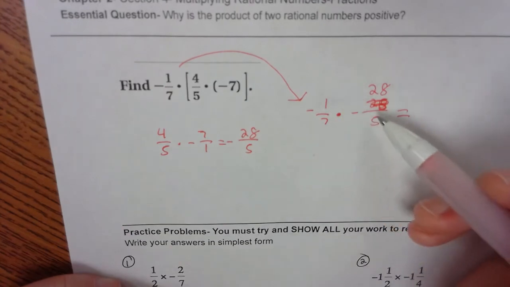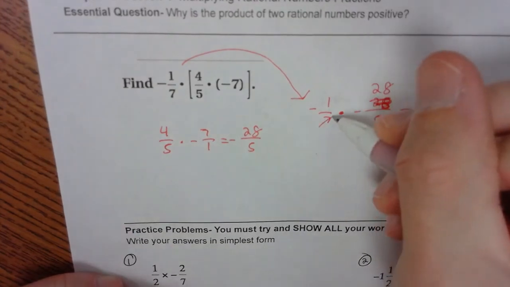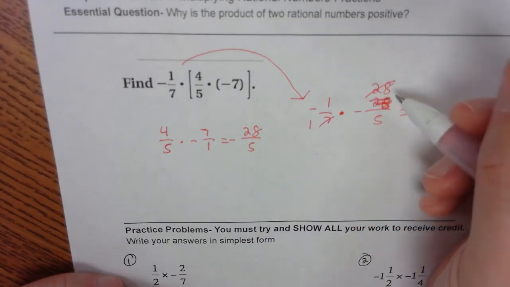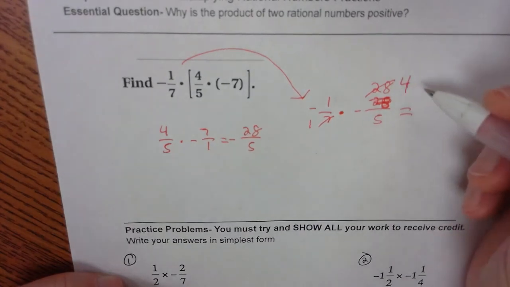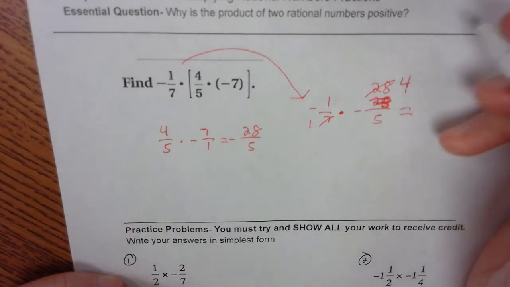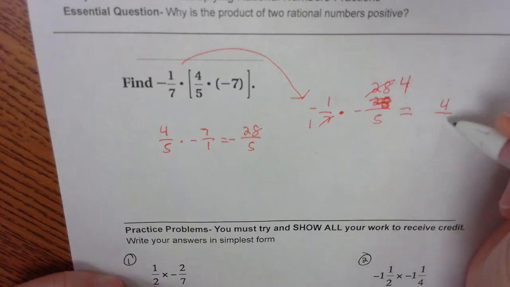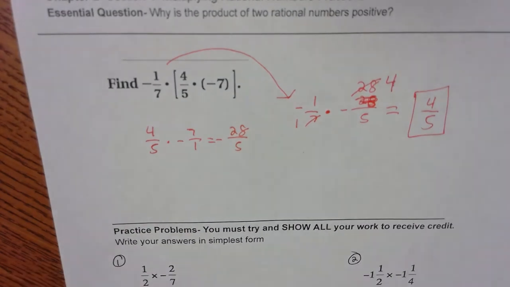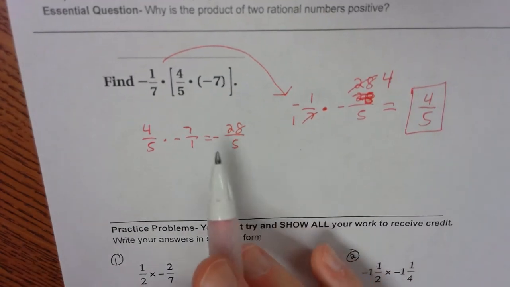1 and 5 I can't cross cancel. 7 and 28, I can cross cancel that. Both a 7 goes into both. So 7 divided by 7 is 1. 28 divided by 7 is 4. Notice that makes a big difference on my numbers. Okay, a negative times a negative is a positive. 1 times 4 is 4. 1 times 5 is 5. It's not improper. Can't reduce. My answer is 4/5. Alright, so just be careful here.